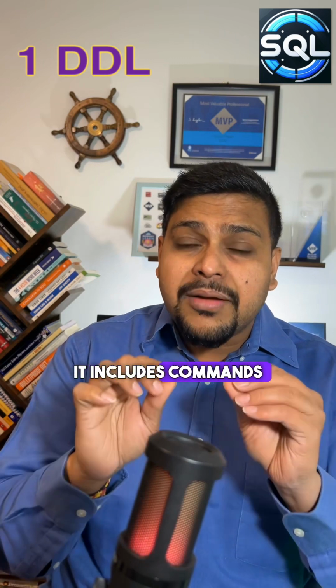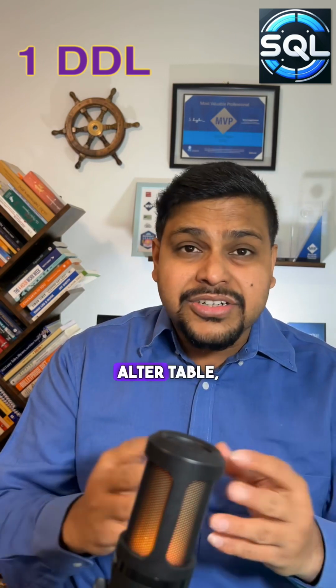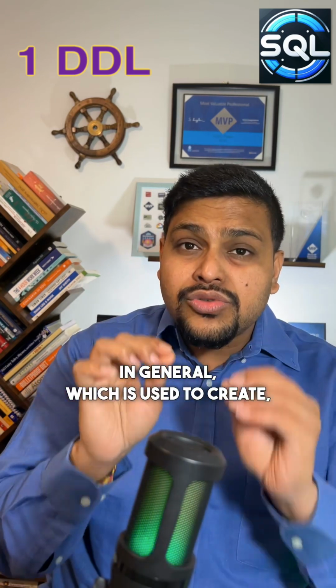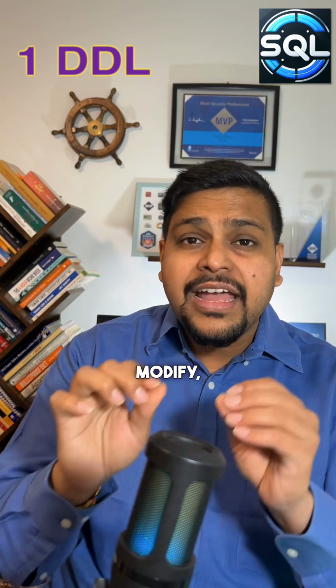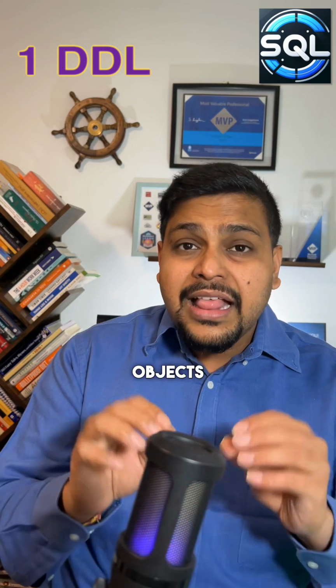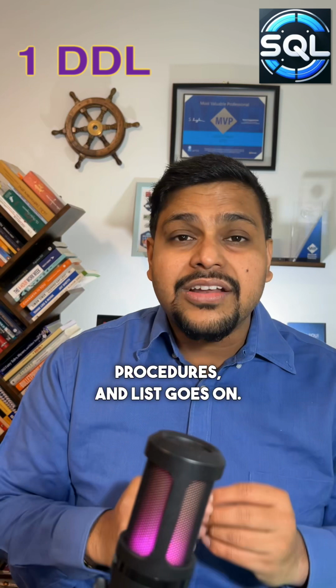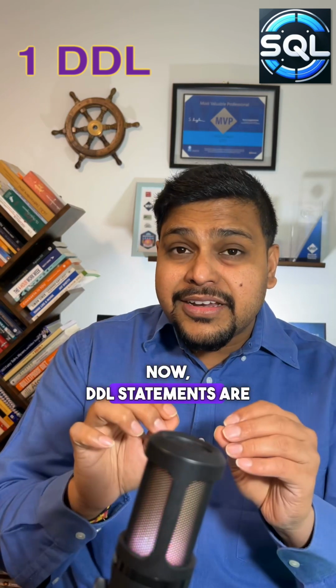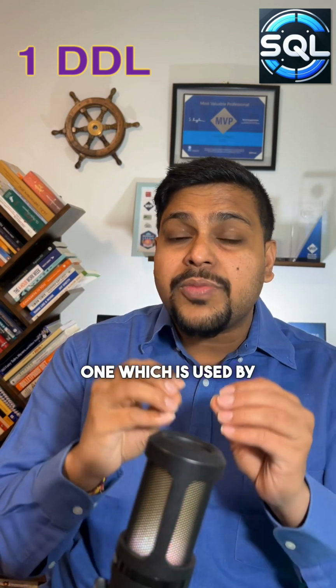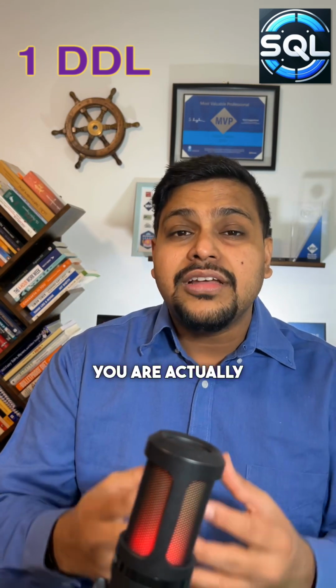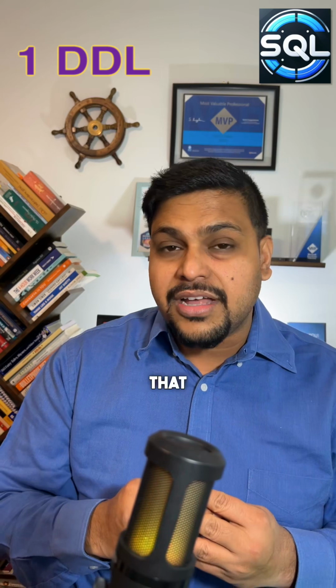It includes commands like create table, alter table, or create, alter, drop in general, which are used to create, modify, and delete database objects like tables, indexes, views, stored procedures, and the list goes on. Now, DDL statements are the ones used by many developers. Whenever you are creating something, you are actually using DDL to create that specific object.